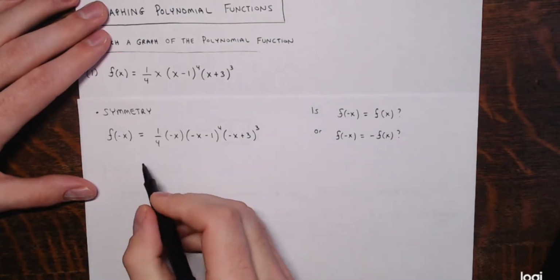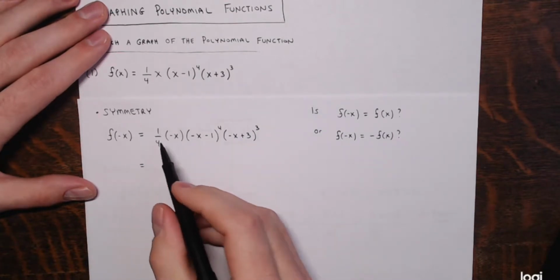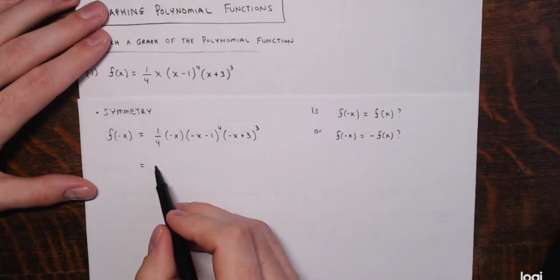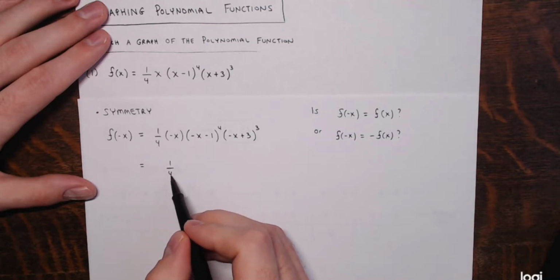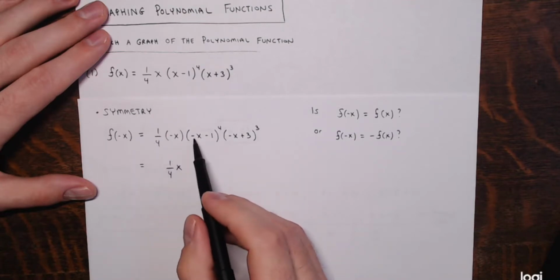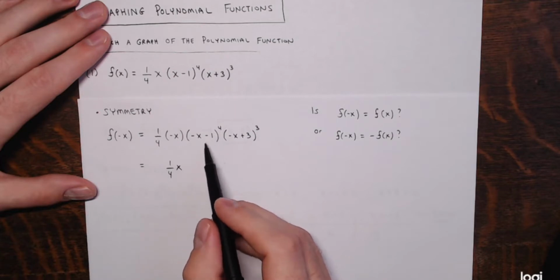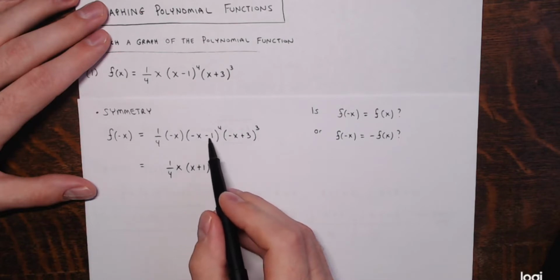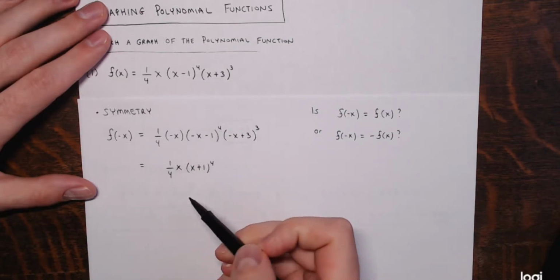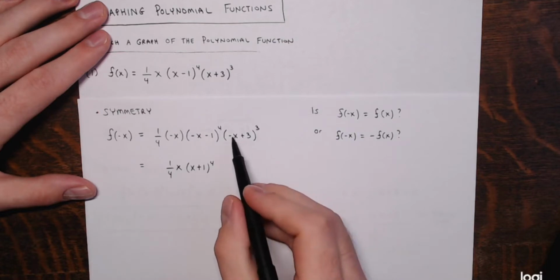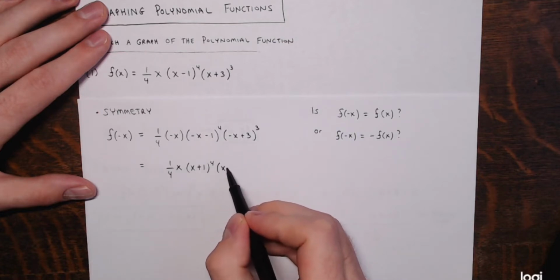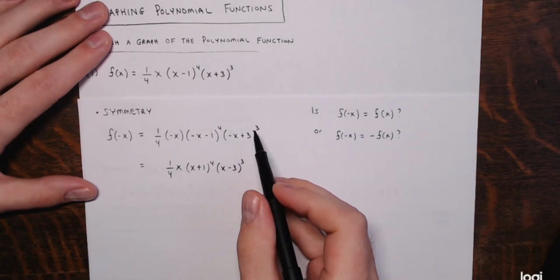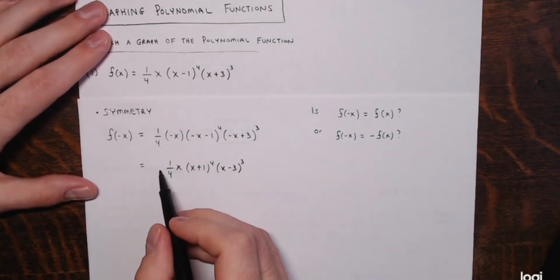All right, so one thing I'm going to do here is pull out the negatives. So we'll have a negative pulled out of here. Now if you pull out 1/4 times x, pull the negatives out front. Now if I pull a negative 1 out of this factor, it'll be x plus 1 to the 4th. Right, pulling a negative 1. And then negative 1 to the 4th power would be positive 1, so that's gone. And then pulling a negative 1 out of this factor would be x minus 3 to the third. And negative 1 to the third is negative 1, times the negative 1 from here makes it a positive coefficient.